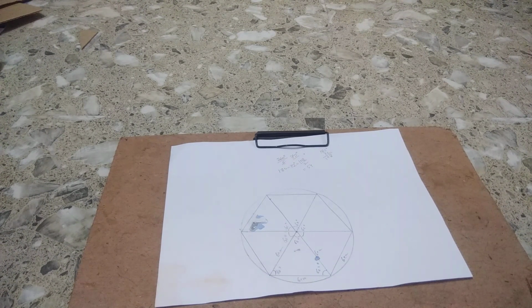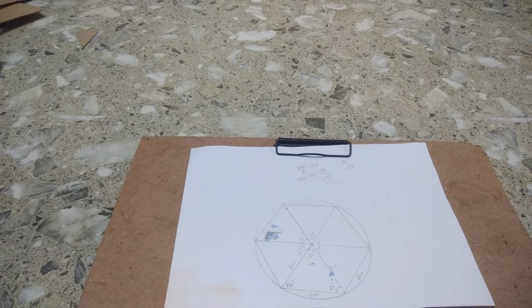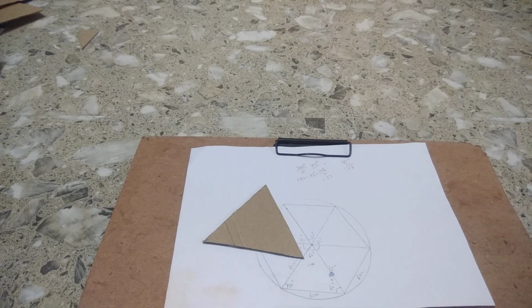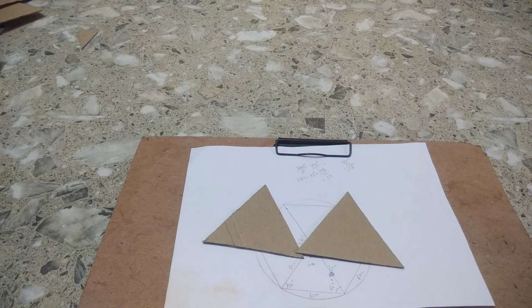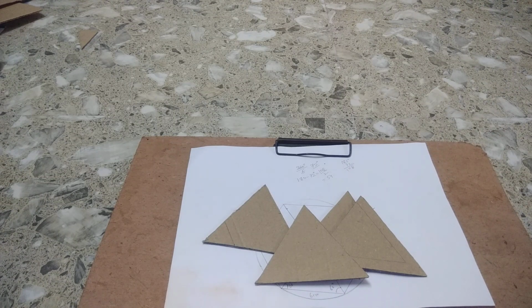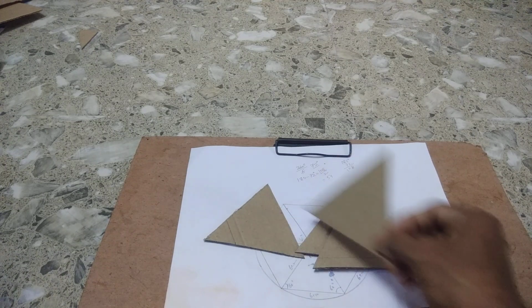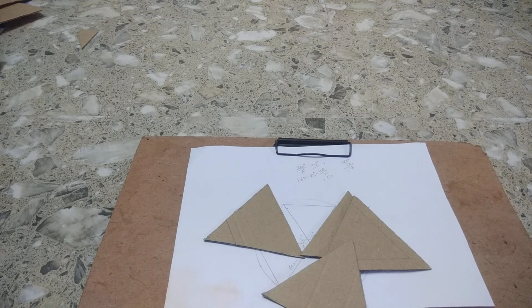Hello everyone. Today we will show you how to make a model of a triangular pyramid. For that you have to take four triangles. You see, triangle 1, triangle 2, triangle 3, triangle 4. Here we have taken four equilateral triangles, 1, 2, 3, 4. With these equilateral triangles, we will make a model of a triangular pyramid, right?